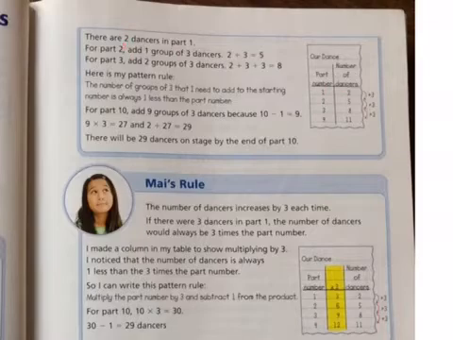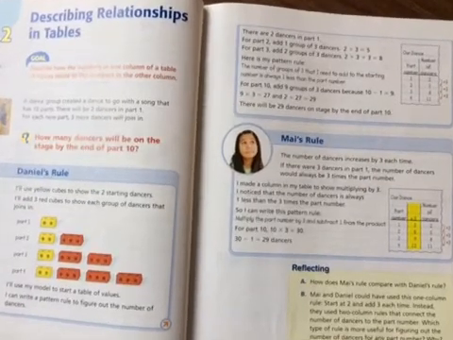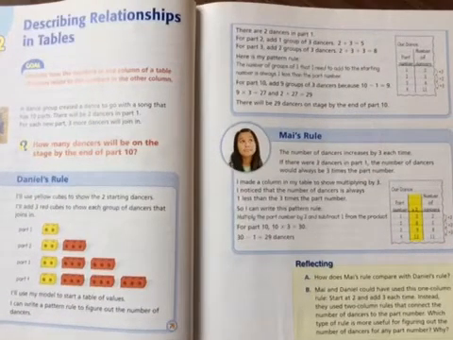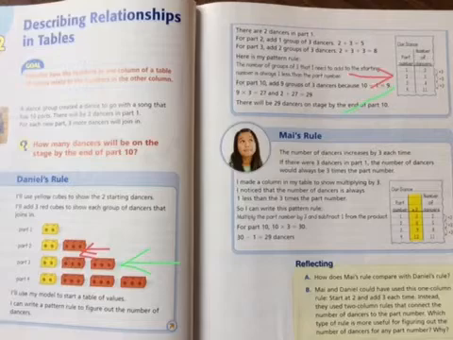For part 2, let's look over here. I add 1 group of 3 dancers, so you're adding 3 dancers. Let me move this closer and make that bigger. I'm going to touch base back and forth. Maybe I'll use a pen this time. Let's use red. All right, so here's part 2 right here, and part 2 is also right here. So he uses it as his table of values. And then he does part 3, which he puts right there.